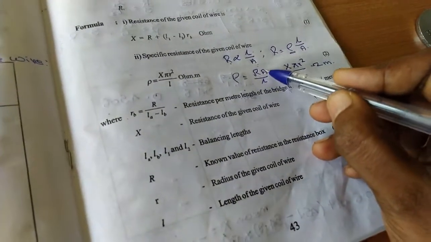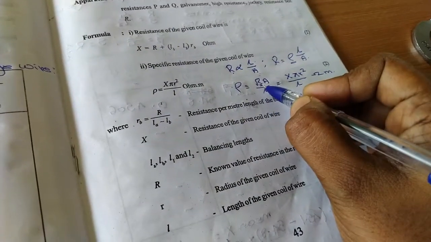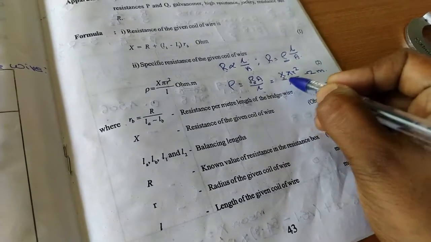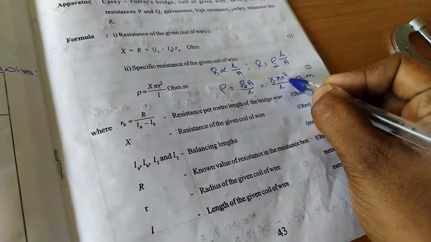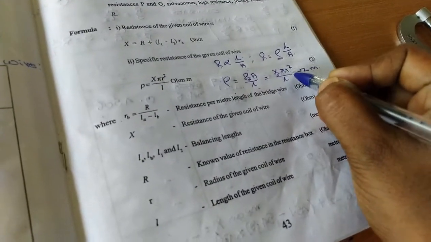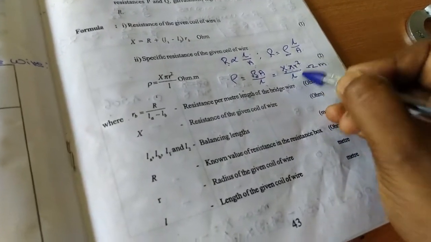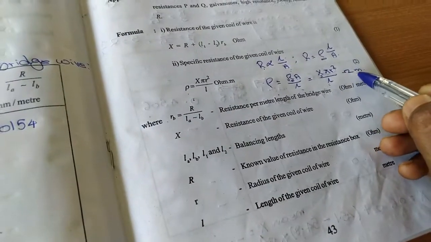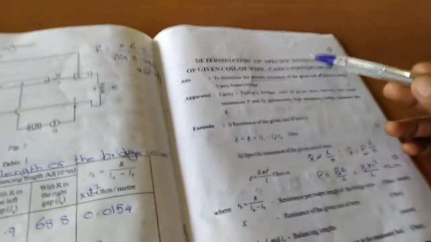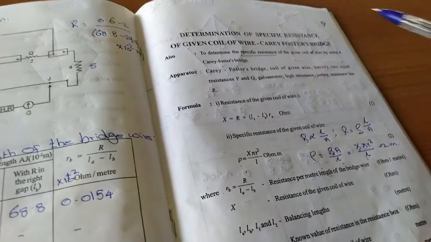Rho is equal to R into A by L. R represents resistance. Here the resistance of the unknown coil of wire is taken as X, so simply we can substitute X for R, and instead of area we can write pi r square, which can be found from table number 3 using screw gauge, and this is the length of the wire. If you substitute all the values over here, you will be getting the value of specific resistance in terms of ohm meter, right? So this is how we can determine the specific resistance of a given coil of wire using a Carey Foster's bridge. Thank you.